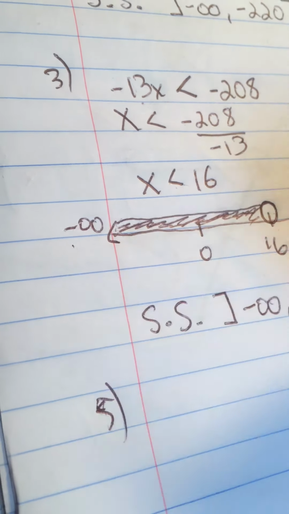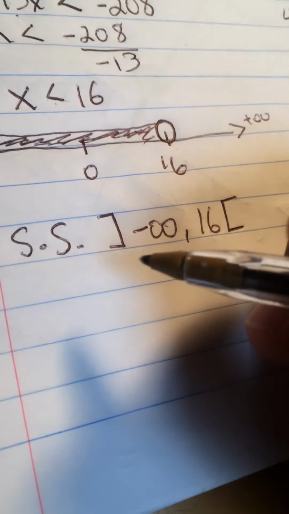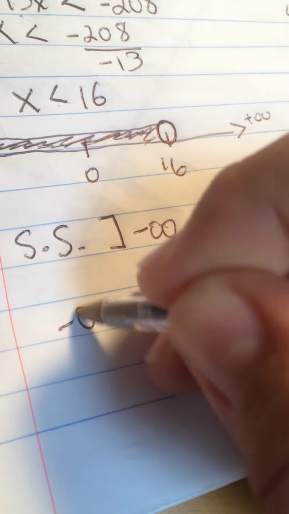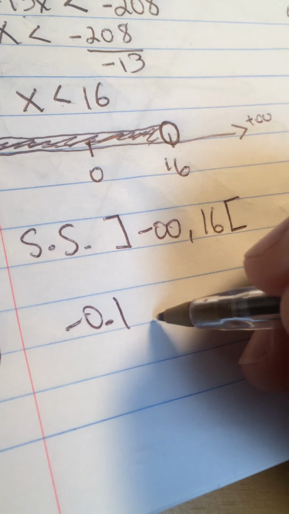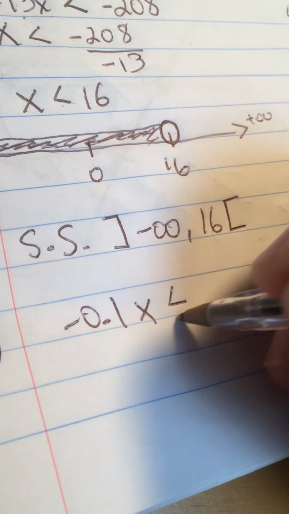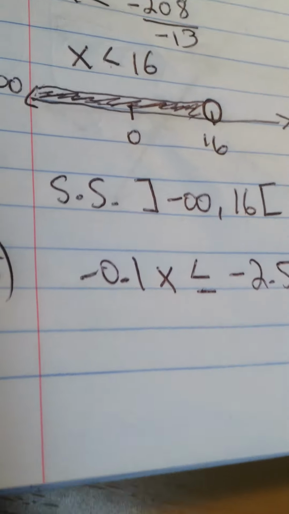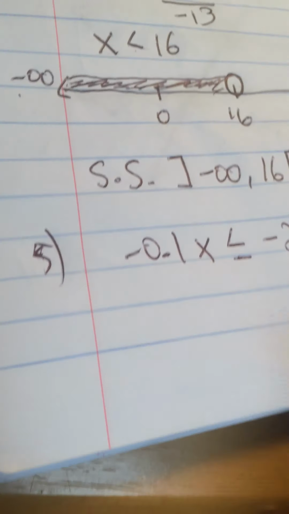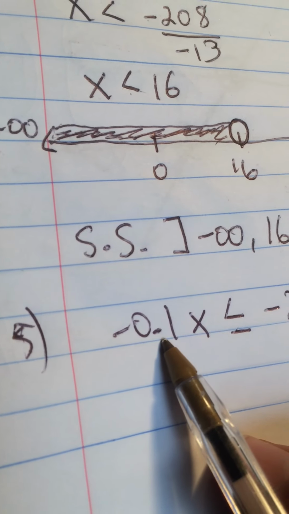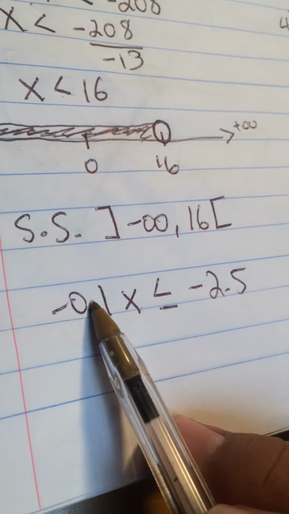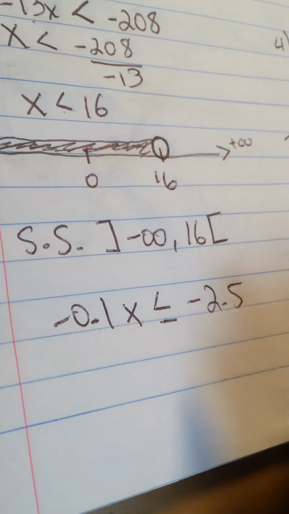Number 5. Well, I think I only have space for one more. So negative 0.1 x less or equal than negative 2.5. This is the same procedure. Now we have decimals, but the procedure is exactly the same. This negative 0.1 is multiplying, so I move it to the other side, dividing.